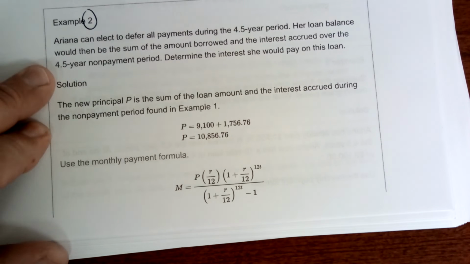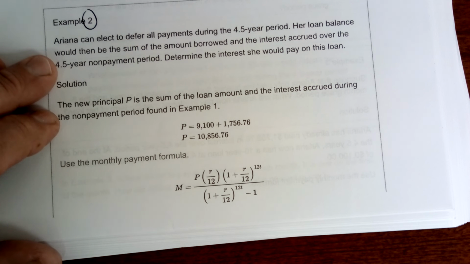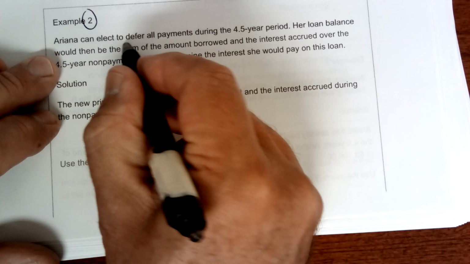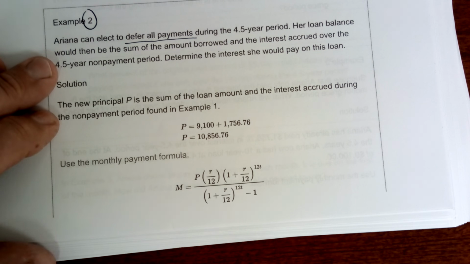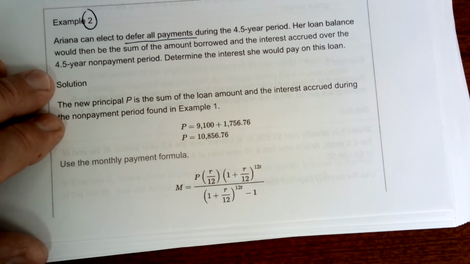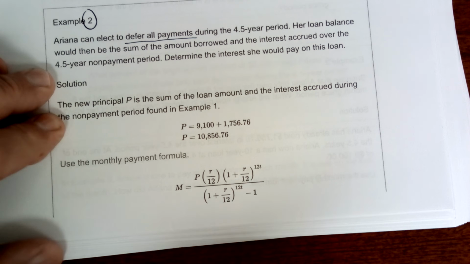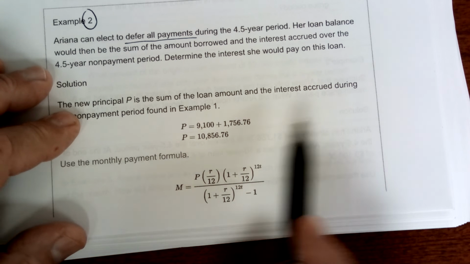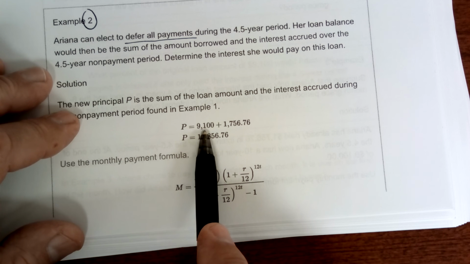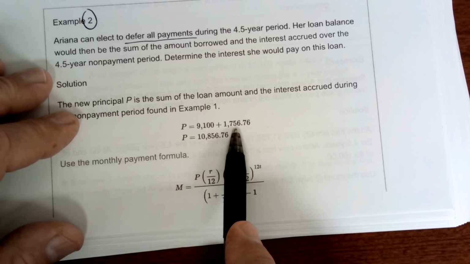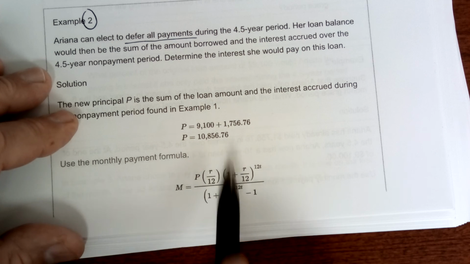Let's go to example 2. It says Anna can elect to defer all payments during her 4.5-year period. Okay, so that means she doesn't need to pay it back for 4.5 years, and then she has to start paying it. Her loan balance will be the sum of the amount that's borrowed and the interest. So now, to figure out her monthly payments, you're going to take how much she borrowed to go through school plus the interest that she accumulated, which gives you the total principal, and then you use your monthly payment formula.